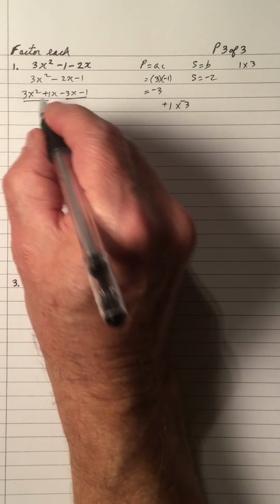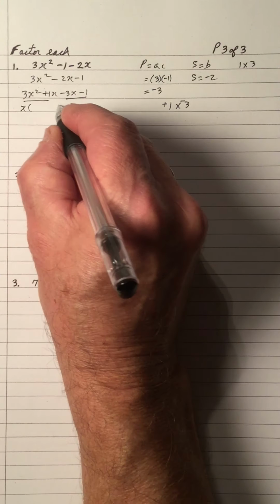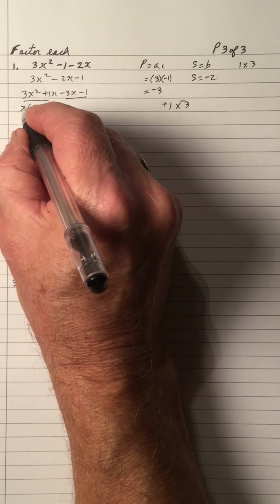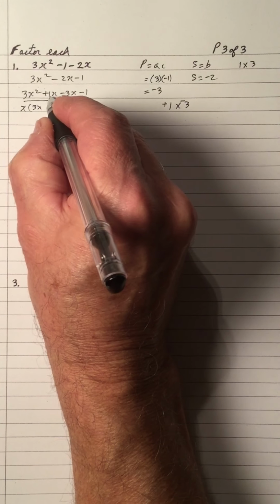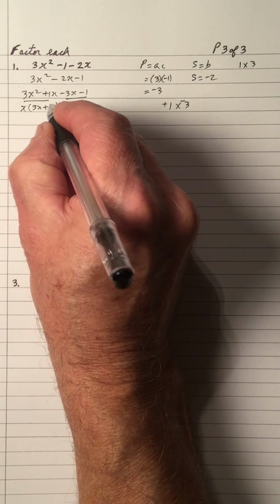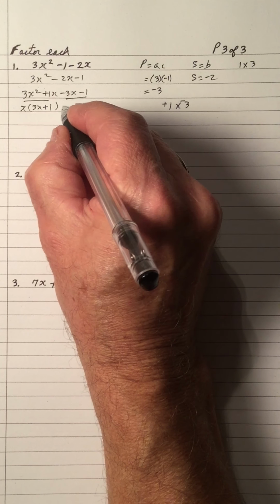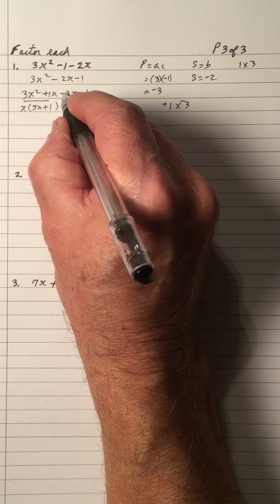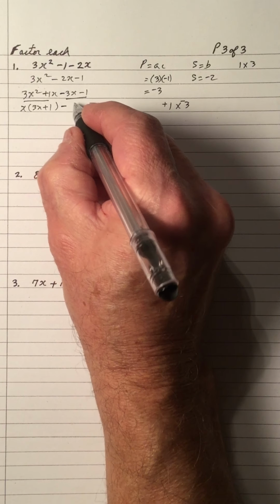Split. I see an x common to the first two. So 3x squared divided by x is 3x. 1x divided by x is plus 1. And I see a negative, so put the negative down. Whatever is right there goes there.